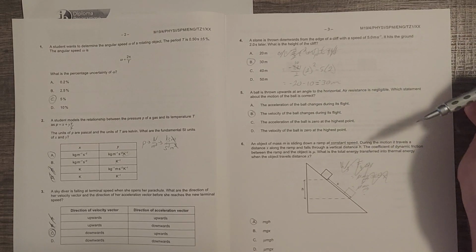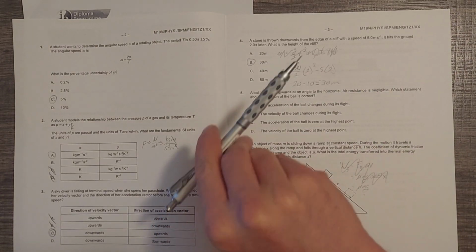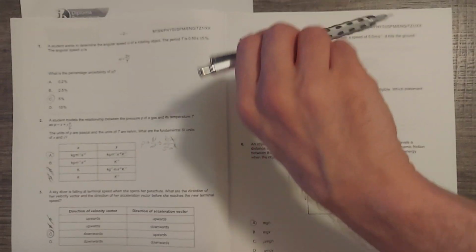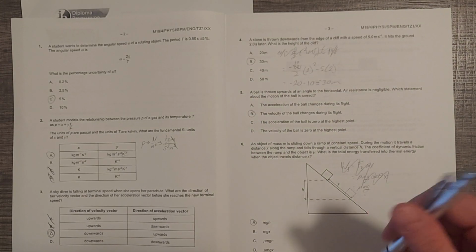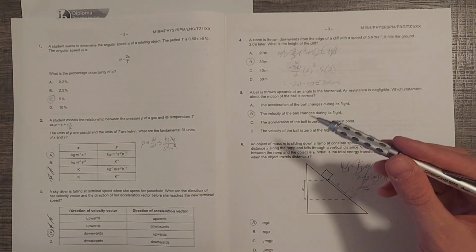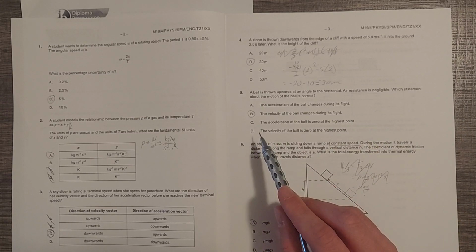The velocity of the ball changes during its flight. Yeah. As it's going up, its x velocity stays the same, but its y velocity slows down as it's going up, and its y velocity increases as it comes back down. That means, well, velocity is a vector sum of x and y. If x stays the same while y is changing, then the velocity is changing.